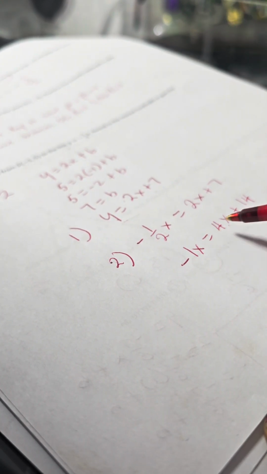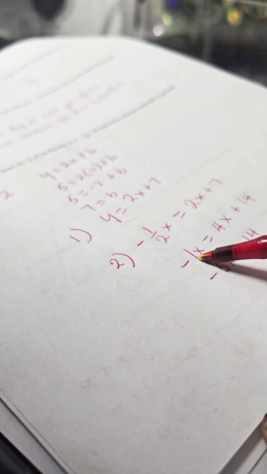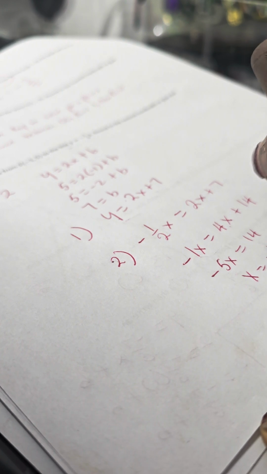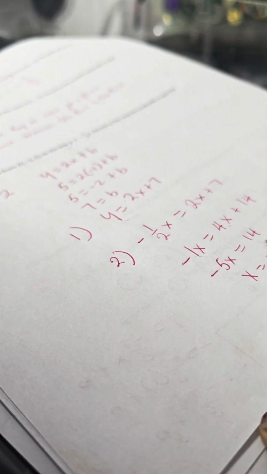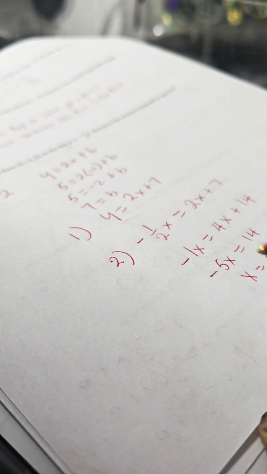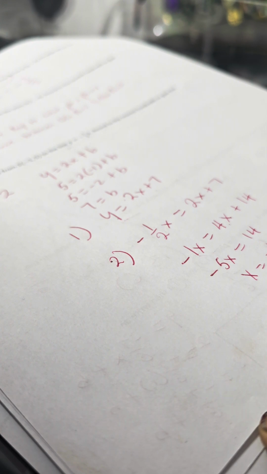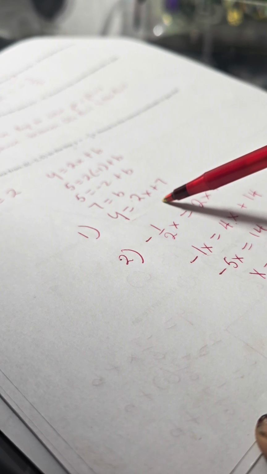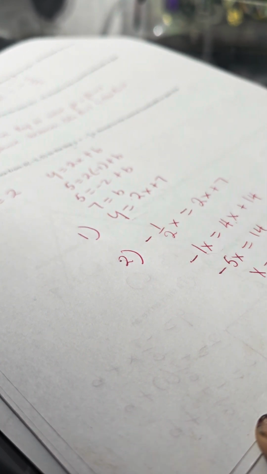Then I have to combine the x's, but this has to move to the other side. So I have negative 5x equals 14. So if negative 5x equals 14, then x equals negative 14 over 5. Now I need to plug this in, and let me just make sure I didn't make a mistake. That's 2, that's x, good. Now I got to plug this in to find my y, into either of the 2 equations. I'm just going to plug it into this one just because.